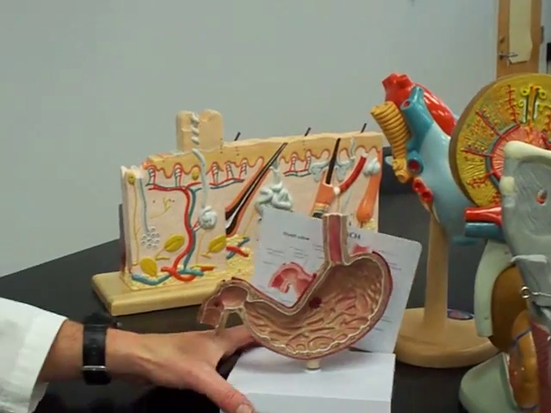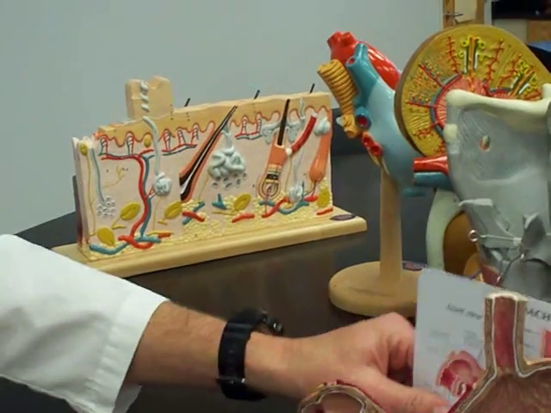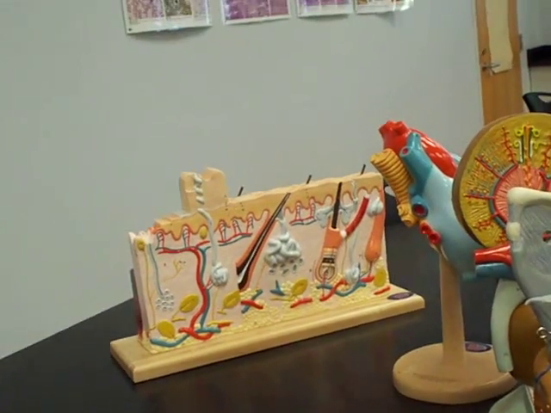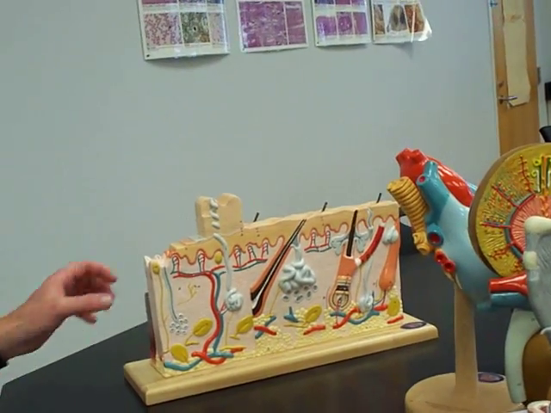Okay. So I don't plan, if it's duodenum, I think it'll be misleading, so I don't plan to put that like that.